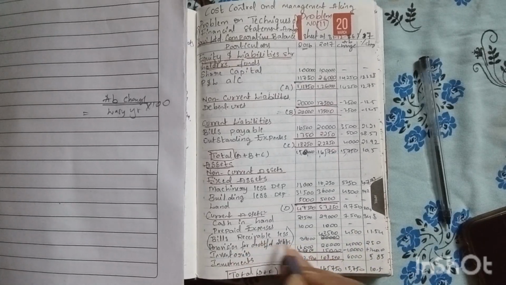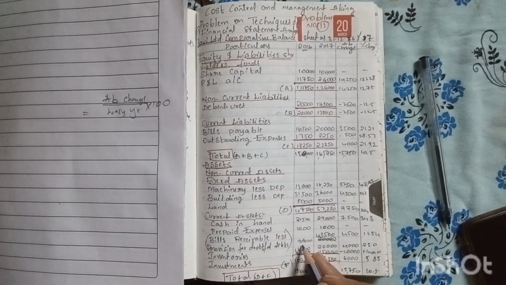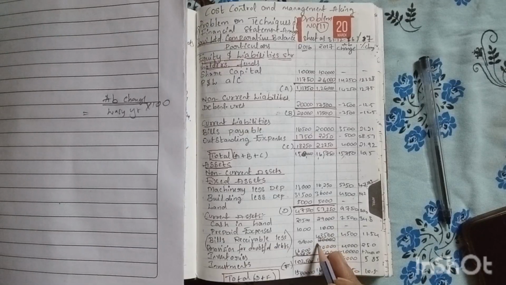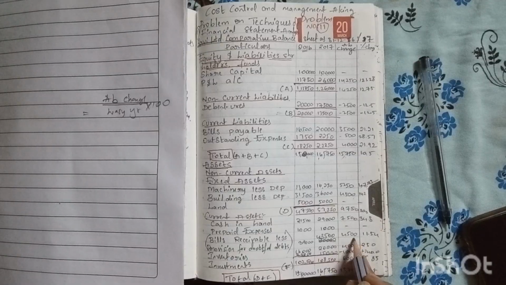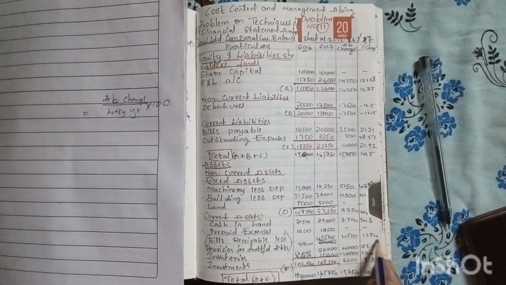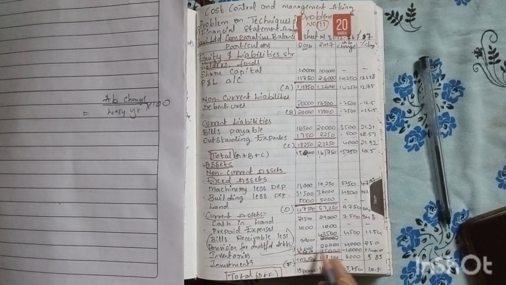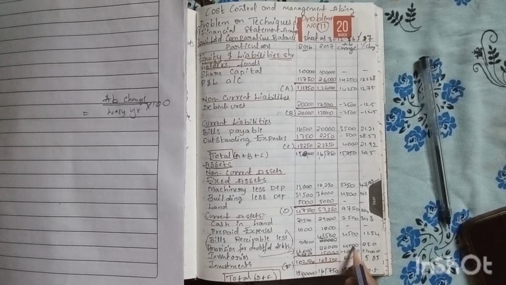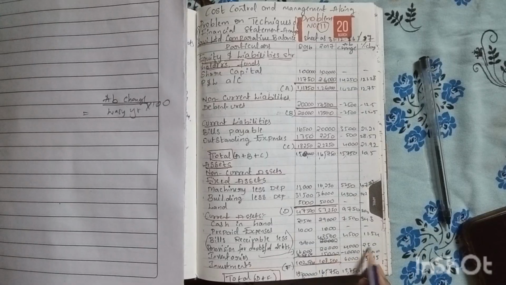Now bills receivable less provision for doubtful debts is 39,000 and 43,500. If you minus, you get 4,500. 4,500 divided by 39,000 into 100, 11.54. And inventories: last year is 16,000 and current year is 20,000. 20,000 minus 16,000, 4,000. Absolute change 4,000 divided by 16,000 into 100, 25.0.